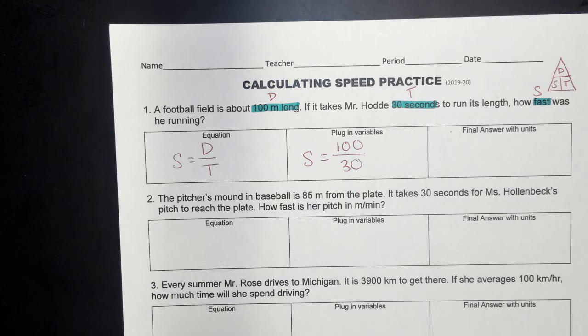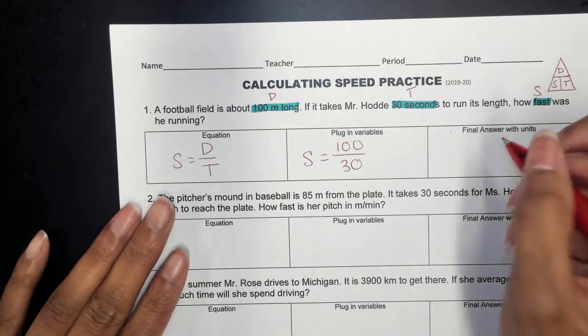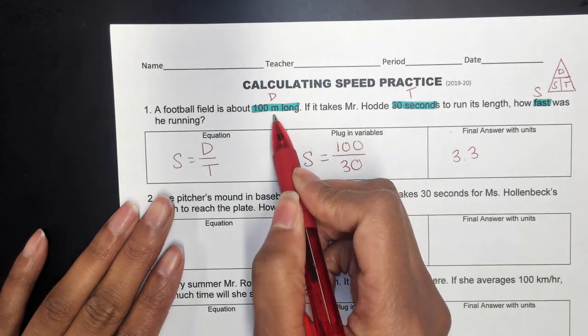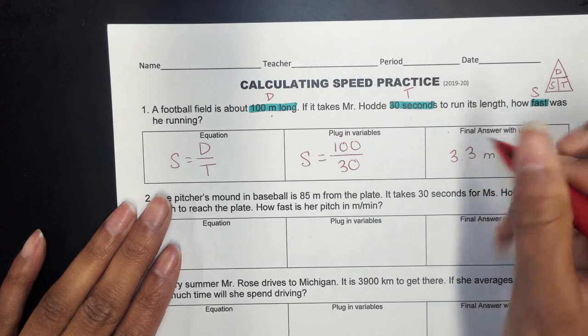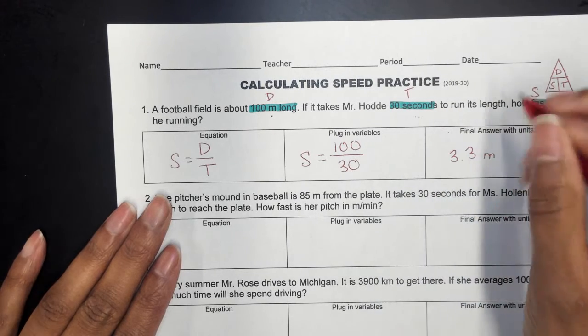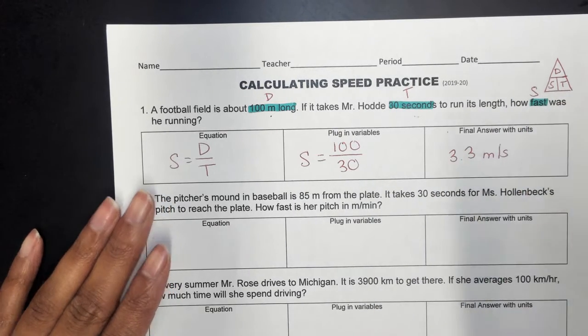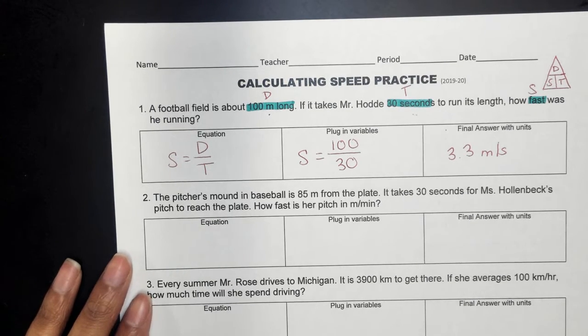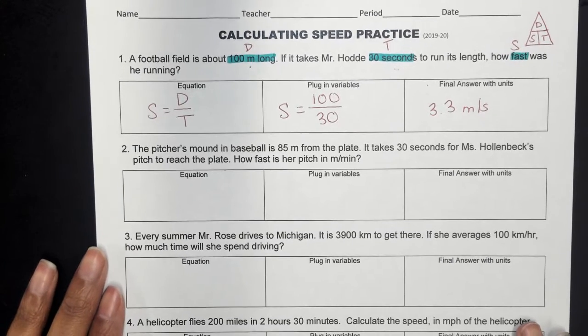Does that make sense? Okay, so then all you need to do is 100 divided by 30. What do we get? 3.3. What's my units though? Meters per second. Meters per second. Any questions on that one? Okay, let's look at number 2.